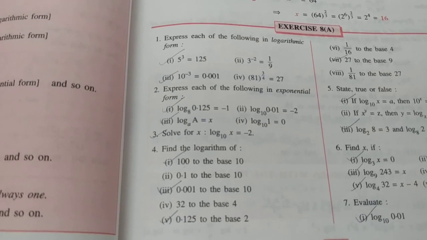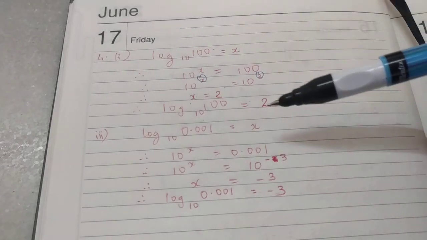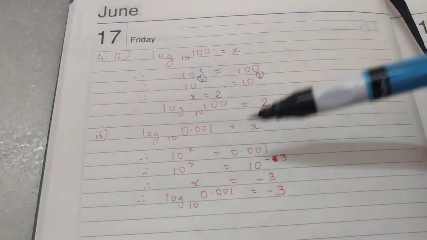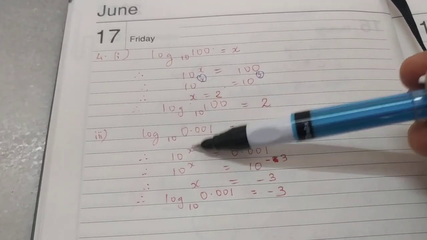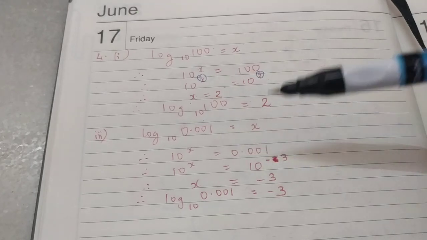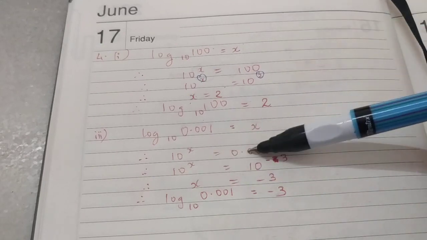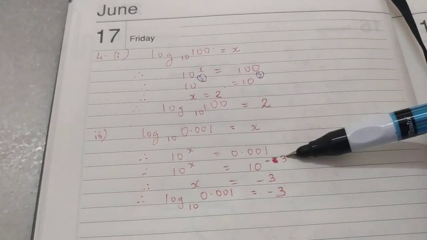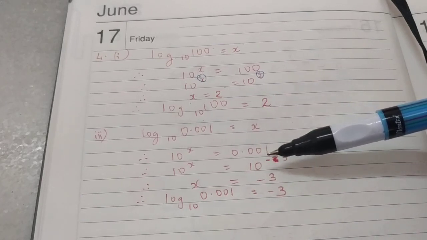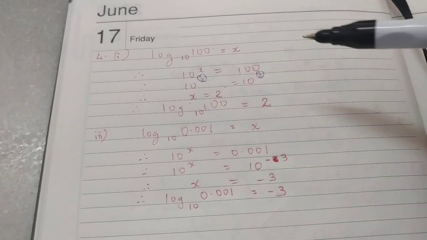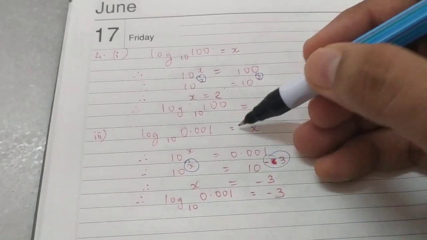Similarly, 4.3 answer can be obtained by following the same method. First convert it into exponential form. We've assumed the answer to be x. So the exponential form is 10 raised to x is equal to 0.001. Now in order to compare, we want the bases to be the same. So 0.001 is 10 raised to minus 3 because this is actually 1 upon 1000. 1 upon 1000 is 1 upon 10 raised to 3. That is the same as 10 raised to minus 3 in the numerator. So I got the bases same, so the powers are same. X is equal to minus 3, so that's the final answer.